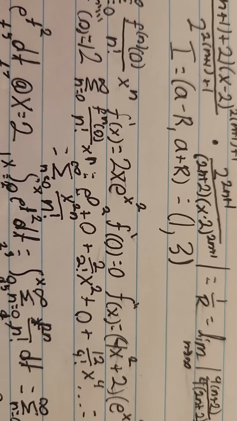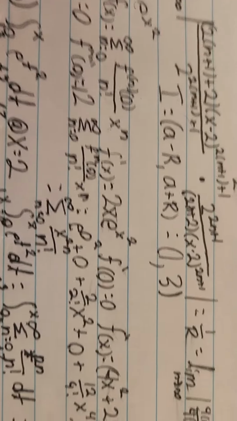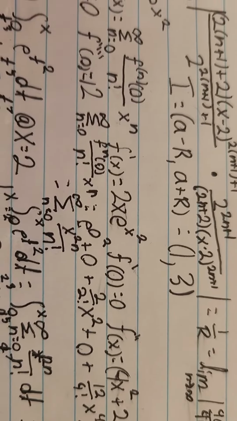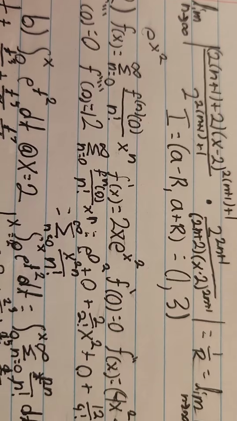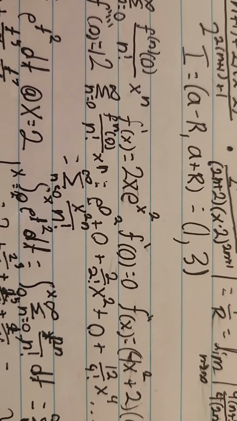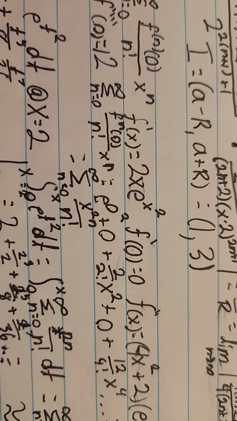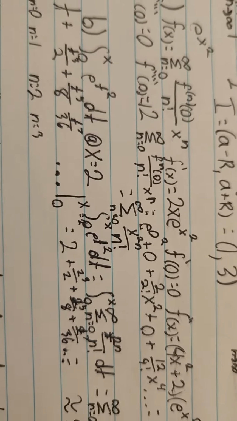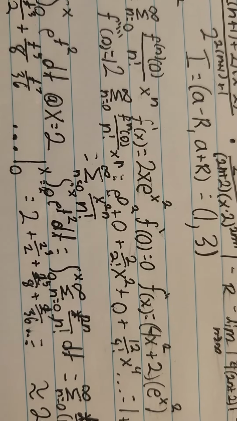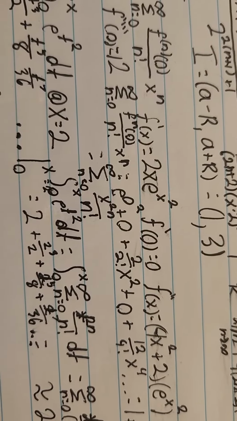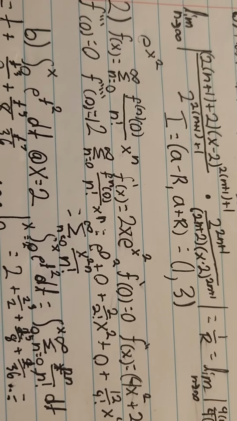I didn't really know which part to answer, so I did both. And then the series for e to the x squared is the sum of x to the 2n over n factorial. You get this through kind of u substitution. You make u equal x squared and then just solve it as normal, plug it in at the end.